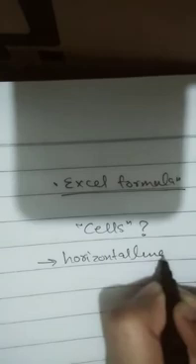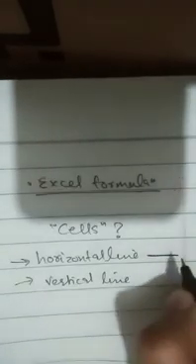For understanding the cells, first we need to learn the horizontal line and the second is the vertical line. This is the representation of a horizontal line. When I place a pen like this, it makes a horizontal line. When I make a pen stand up like this, it's a vertical line. So these are the representations of horizontal and vertical lines.